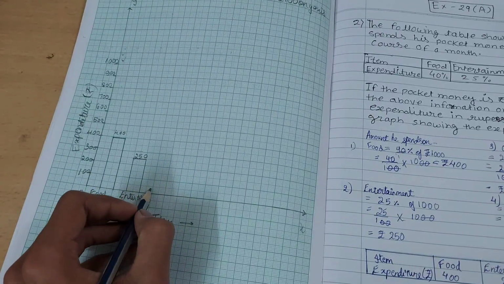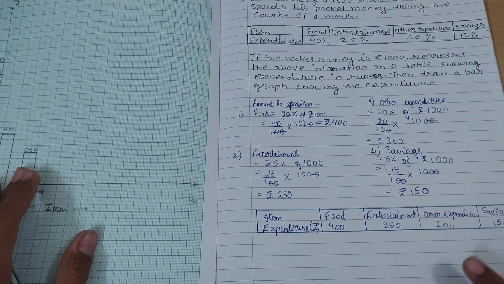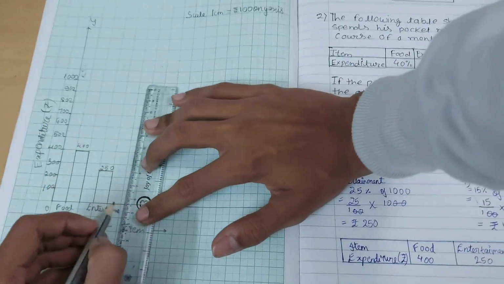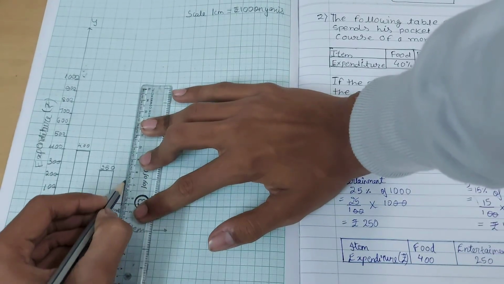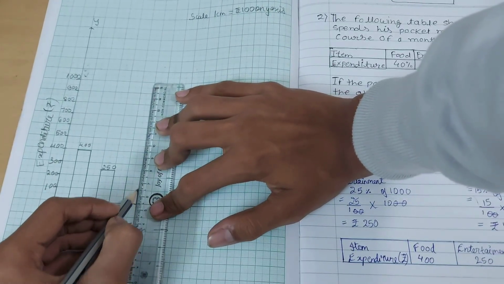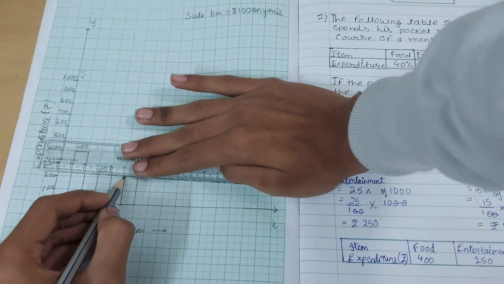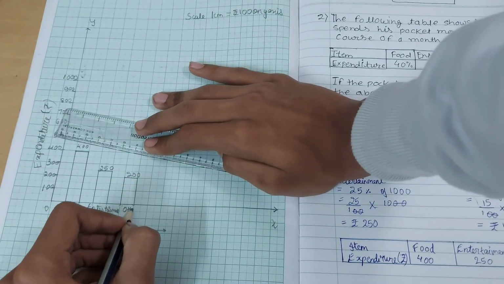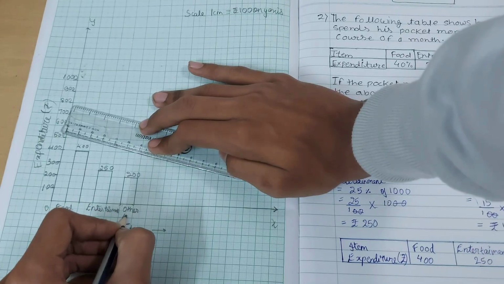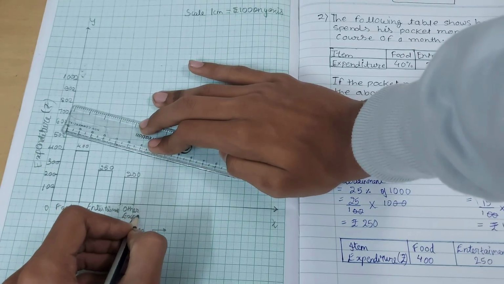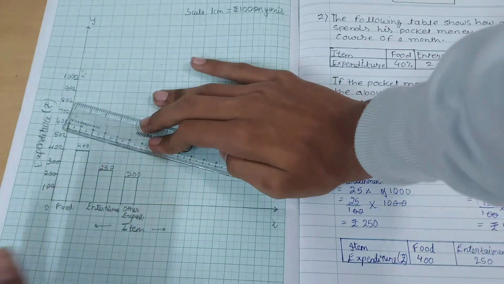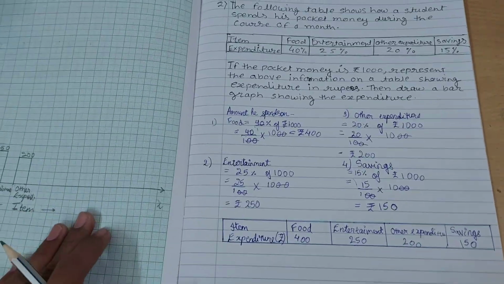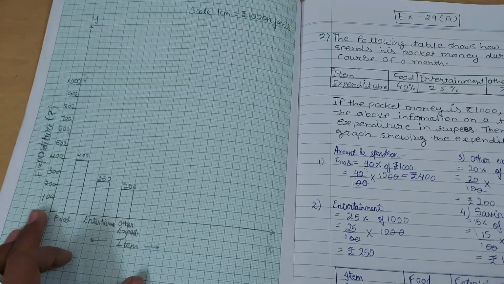Then here, what will be here? Other expenditures, right? He spends 200 on other expenditures as well. Fine, so 200 on the other expenditures. Write that down, right? 200 means still here. Okay, 200. This is other expenditures. Okay, you can write down the whole thing, right? Haven't got space here.